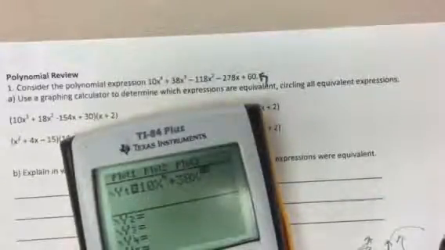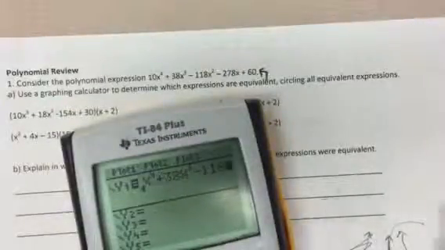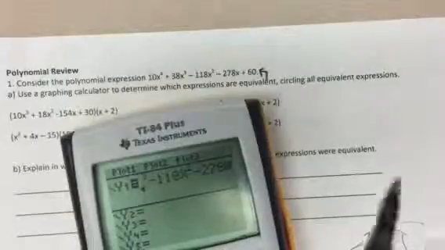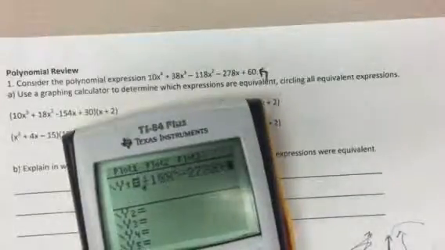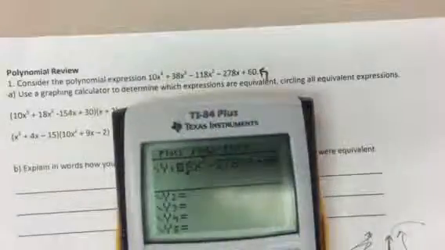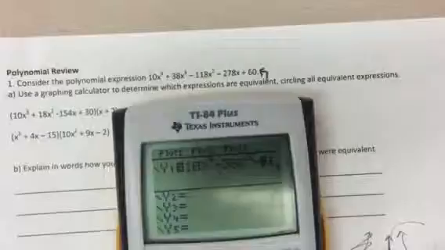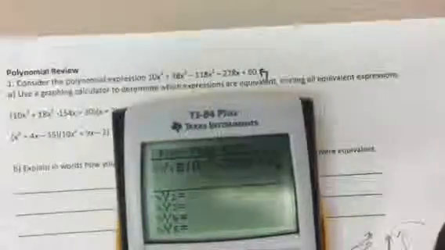So I'm going to put these into the calculator. x squared minus 278x plus 60. So I've entered in the original, and I'm just double checking, there's a lot there. So one thing about using your graphing calculator, you need to make sure you enter in things correctly. That's the big thing.